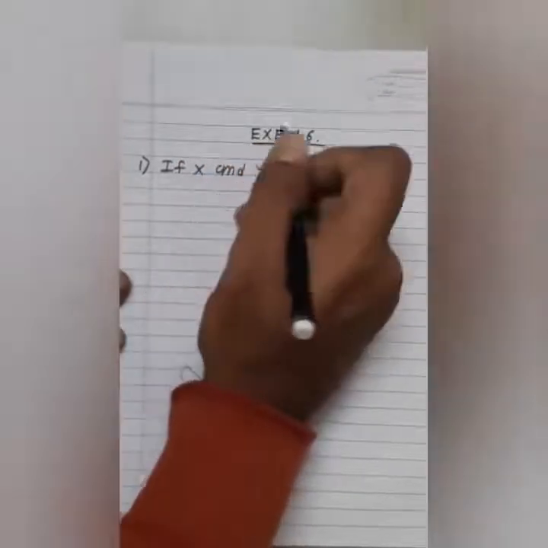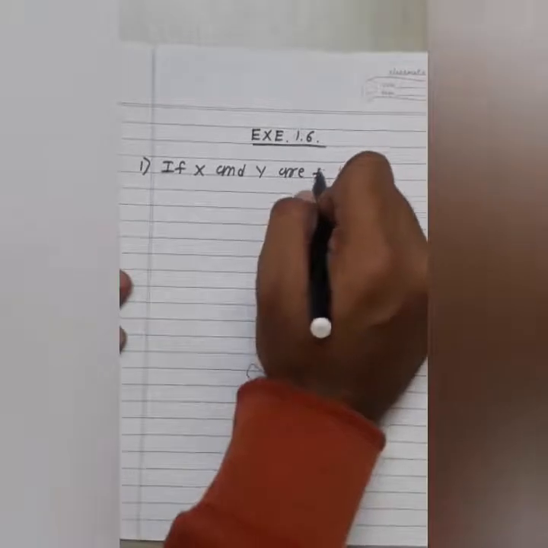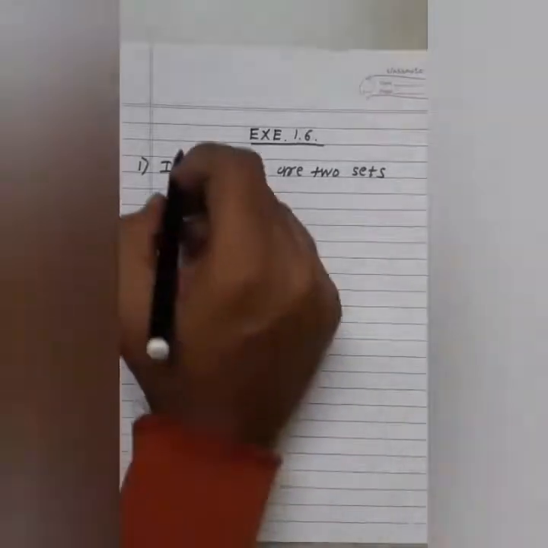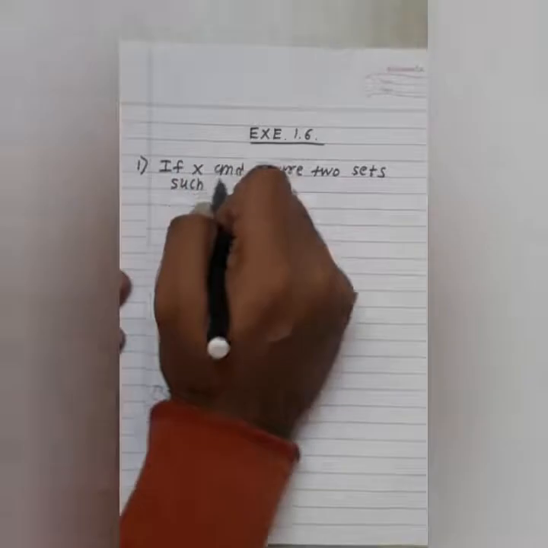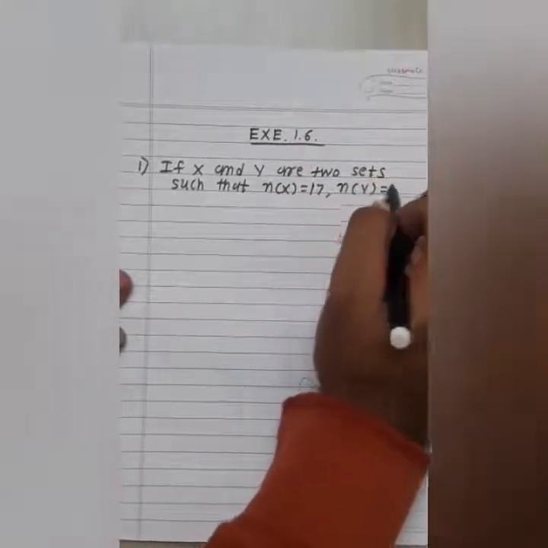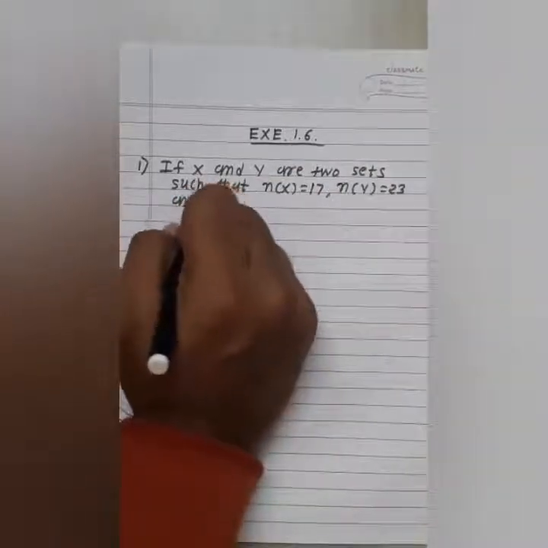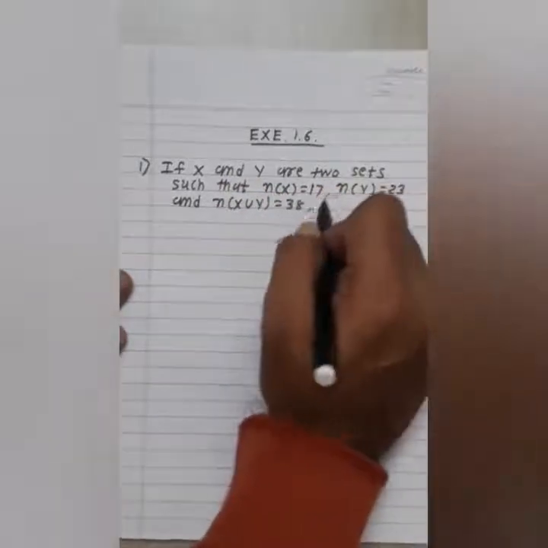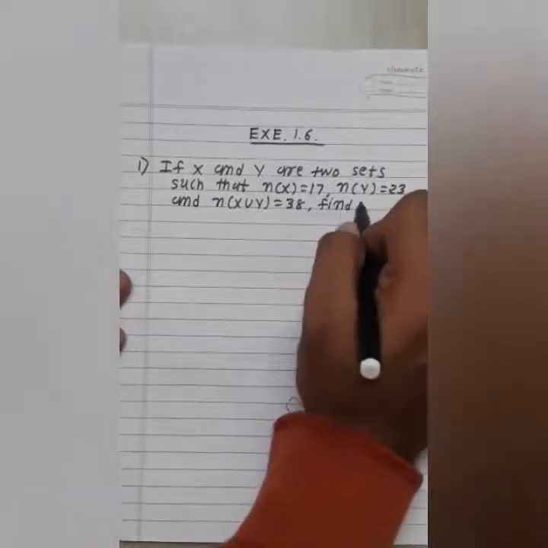If x and y are two sets such that n of x is equal to 17, n of y is equal to 23, and n of x union y is equal to 38, our question is to find n of x intersection y.